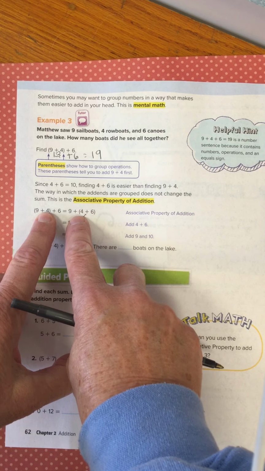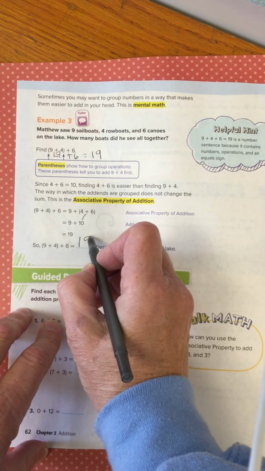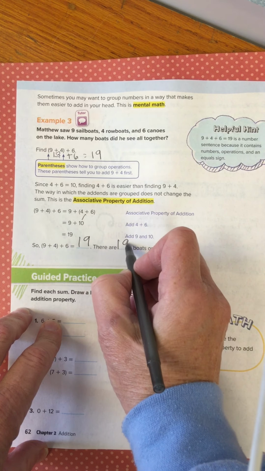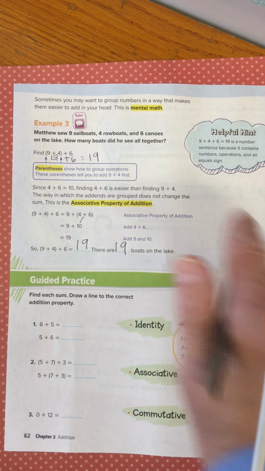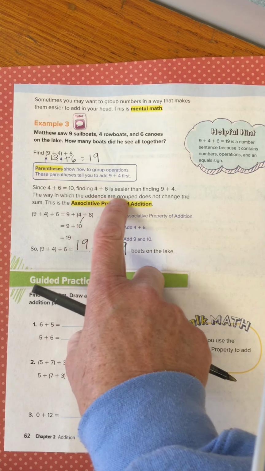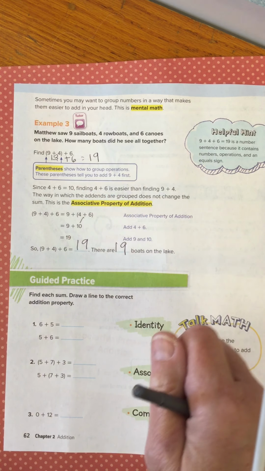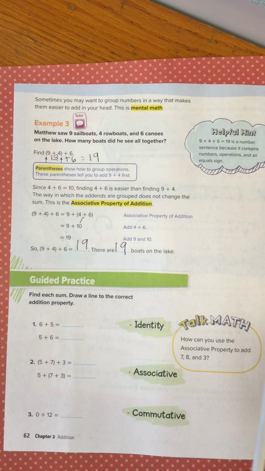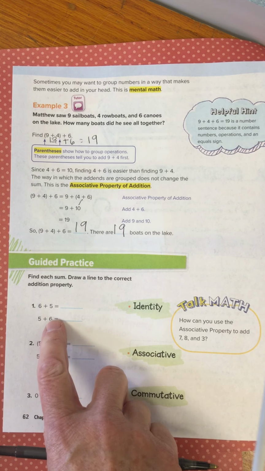So we have 19 on both sides there, boys and girls. It's just the parentheses are in a different spot. So he saw 19 total boats altogether. And if we read through the property, the way in which the addends are grouped does not change the sum, which also means total, and that is the associative property. Okay, let's try these two at the bottom.